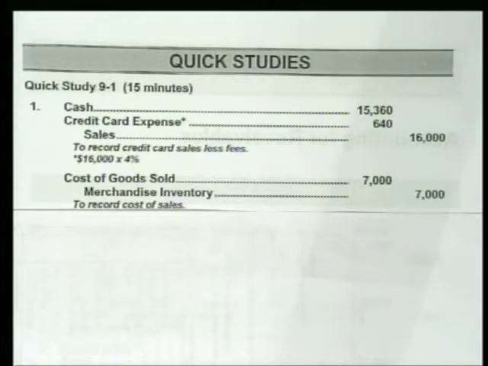The credit card expense, thus, is debited for the 4% fee times that $16,000. And, of course, we have to reduce our merchandise inventory account and account for our cost of goods sold, à la Chapter 5 and 6, right?